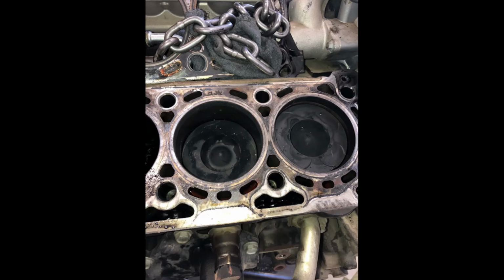Compression was about 140 psi. We popped the piston out and we see a lot of soot in that cylinder, but not really the piston cylinder so much as the edge of where the rings go. The oil control ring on that cylinder was completely packed with soot.